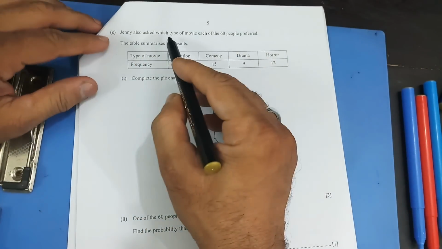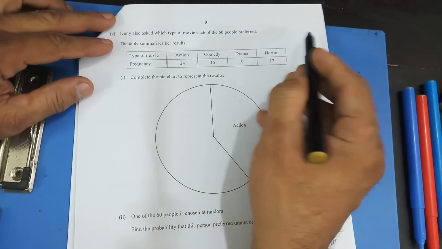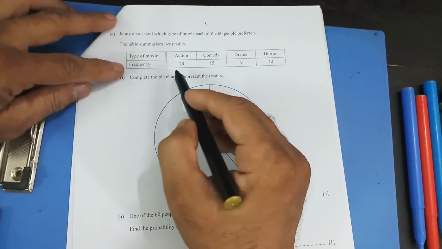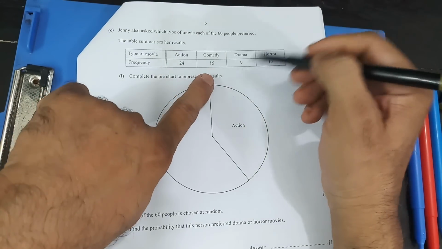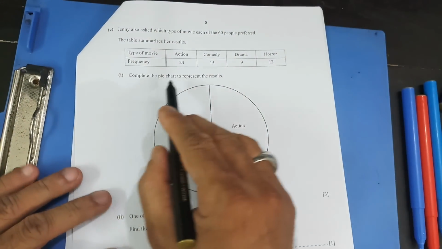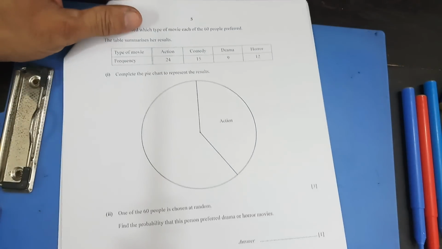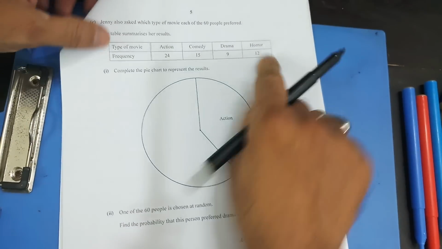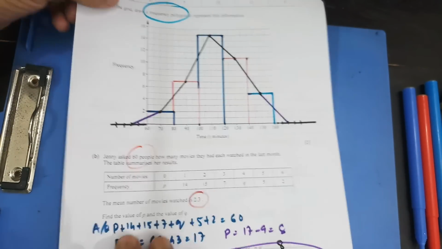Jenny also asked which type of movie each of the 60 people preferred. Now, the table summarizes her result. Type of movie: action is liked by 24 people, comedy by 15, drama by 9, horror by 12. Complete the pie chart to represent the result. Now, action, what do you need to do? You need to take the total frequency, which should be 60. The reason is there were 60 people initially asked which movie they liked.